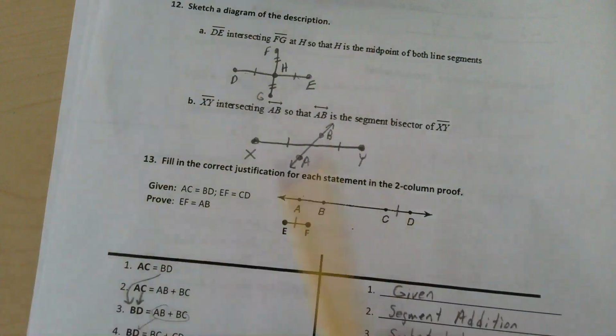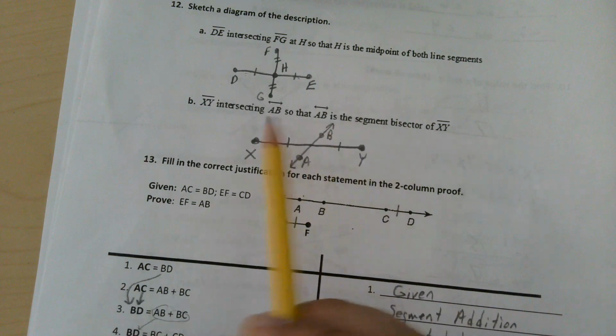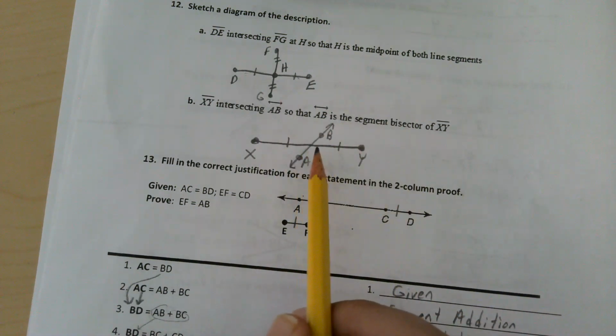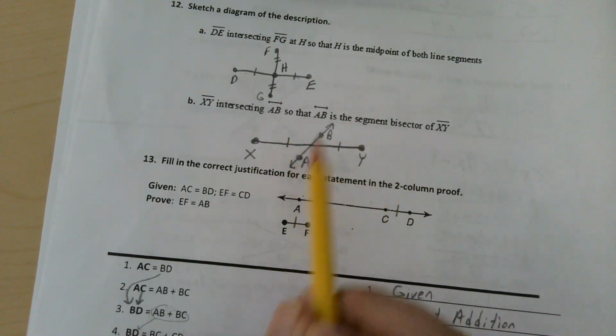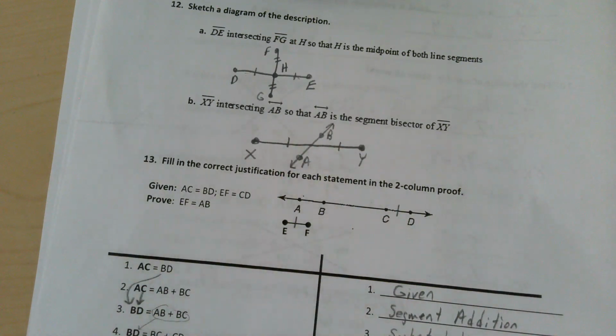So it doesn't have to be perpendicular, it just has to bisect it. They don't tell us where it's going to, they don't have a name for it. So we just have somewhere it's going to cut this into two congruent segments.